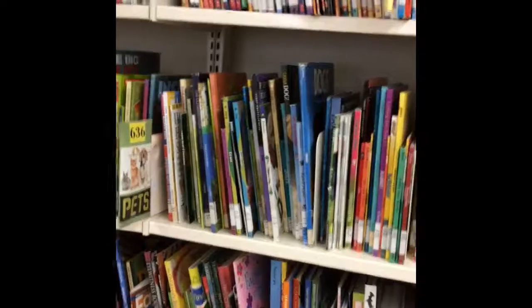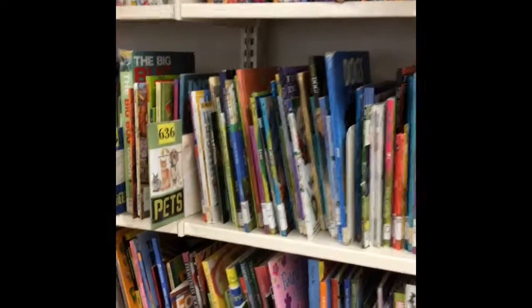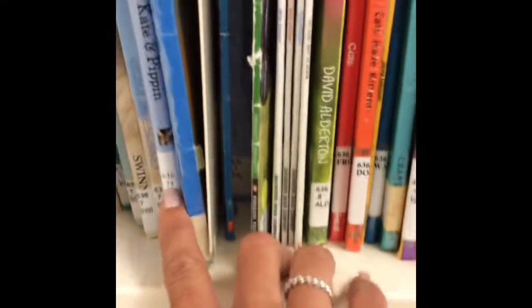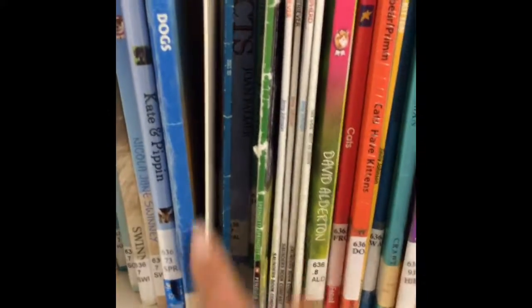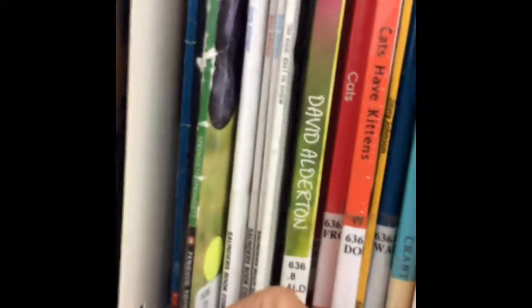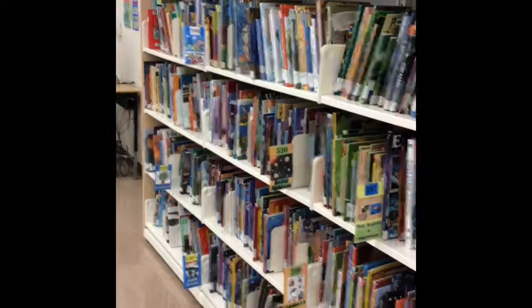So all you have to do to know that it's a nonfiction book, it's any call number that starts with the actual number. All right, so for this dog book right here, this one is barcode. It's kind of faded, so you can't really see it, but it's 636.7. All right, and that basically is how our nonfiction materials are sorted.